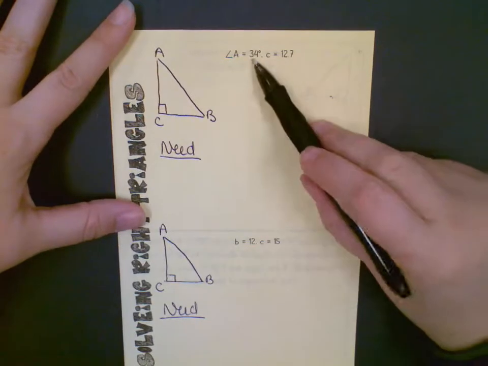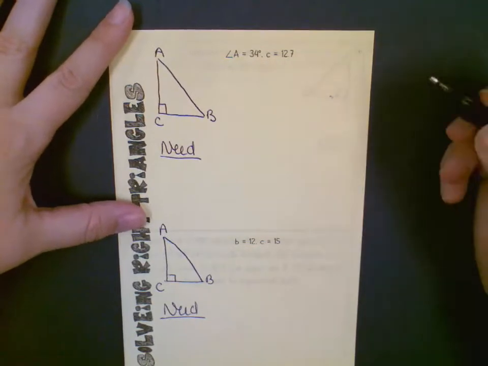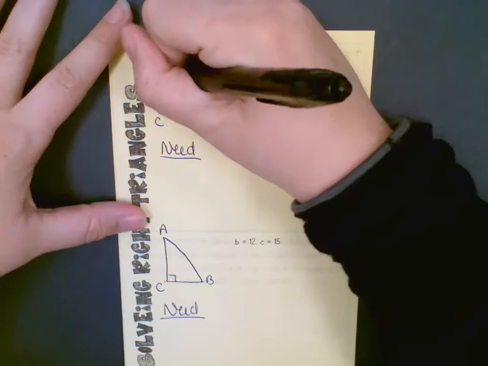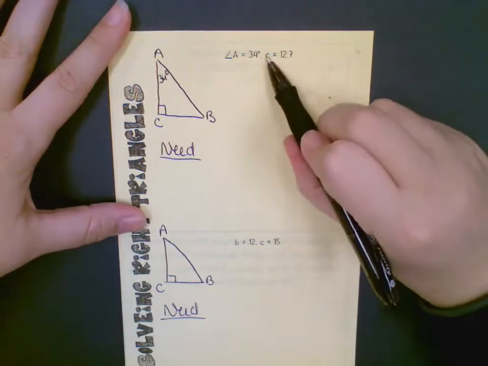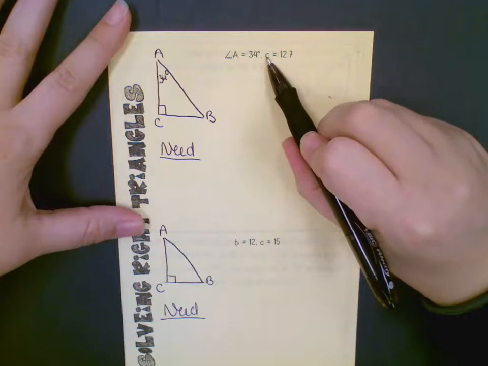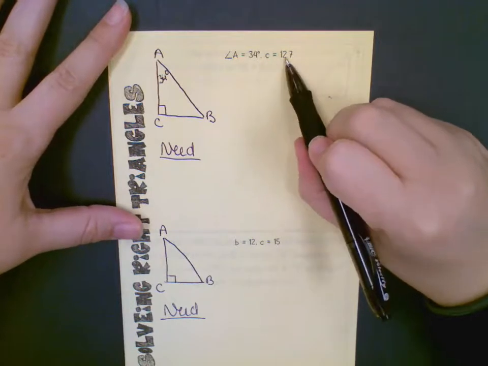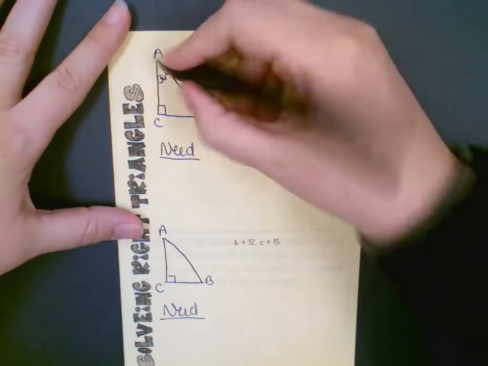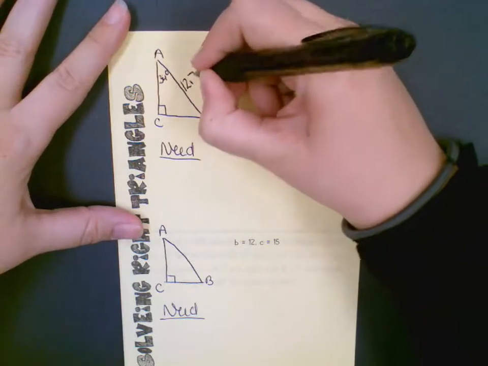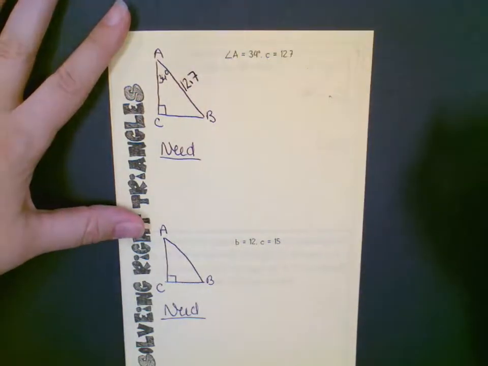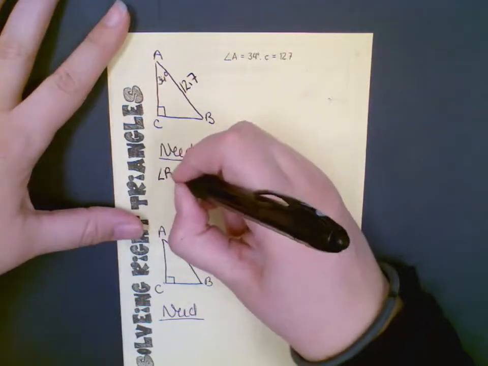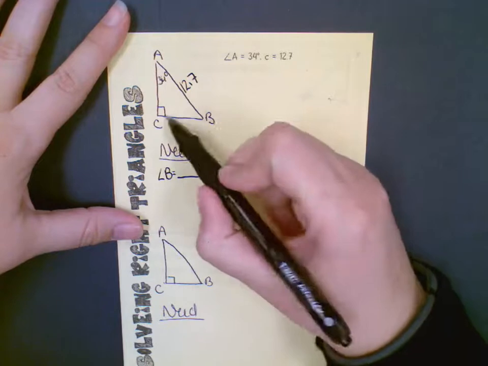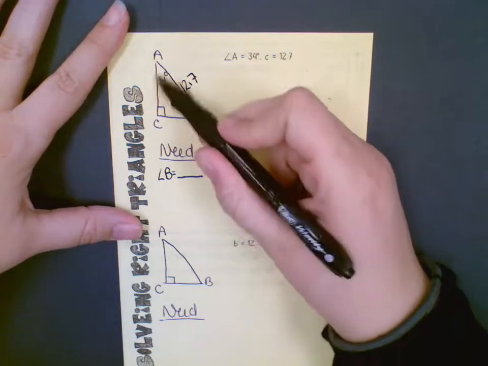From there, I'll take what I was given and fill those in our picture. So we have that angle A is 34 degrees. And then side c, we know it's a side because there's no angle mark and it's a lowercase letter, is 12.7. So that would be side c, across from the right angle, the hypotenuse. What we need to figure out is our other angle B. So we need angle B, and we also need to know side a and side b.